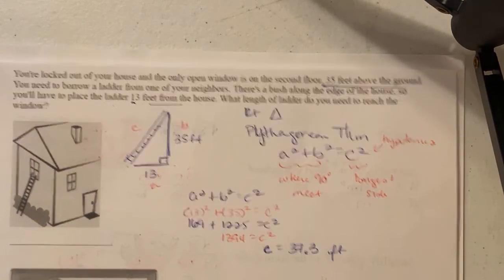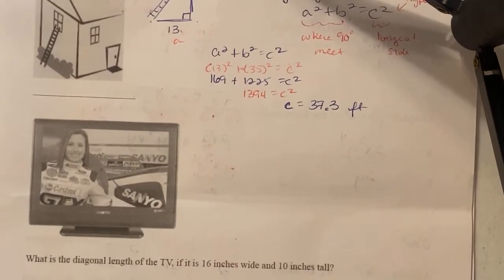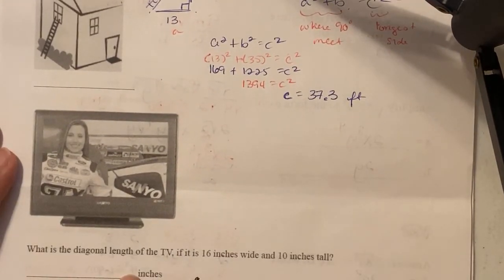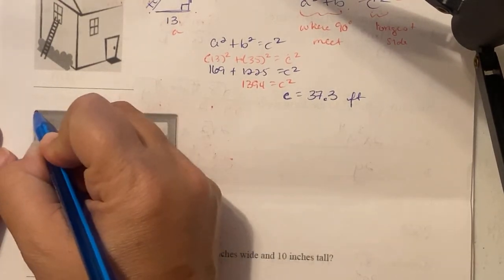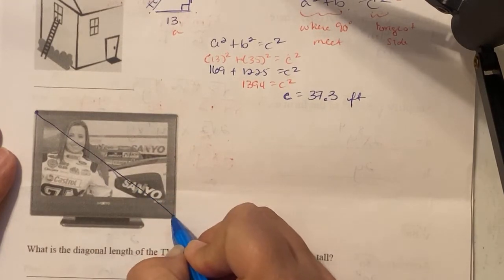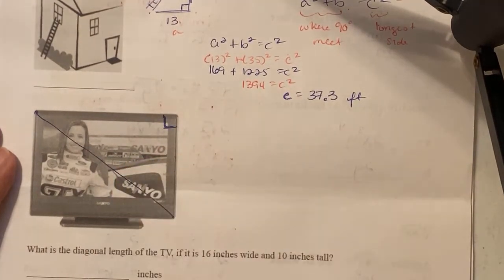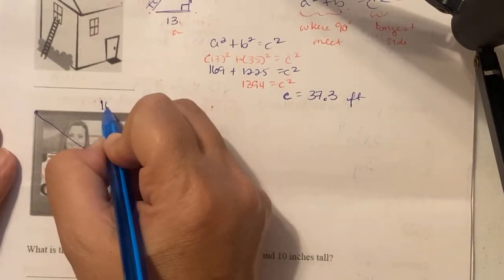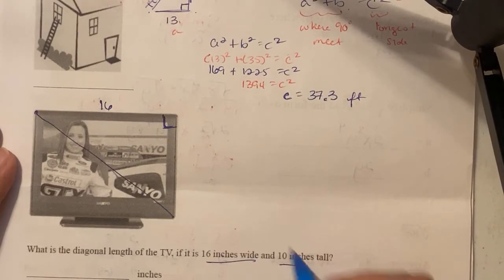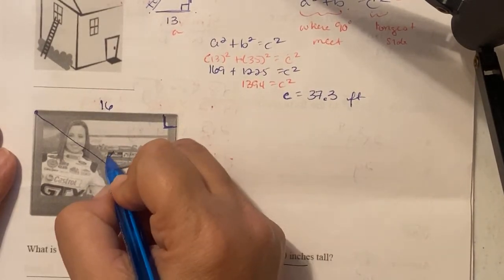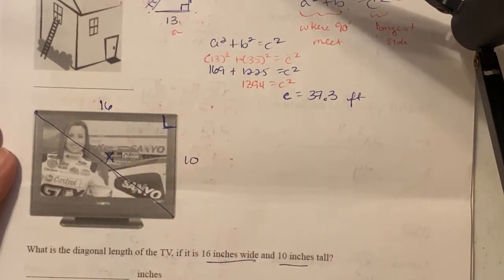On the next example, it's talking about TVs. So it says, what is the diagonal length of a TV that is 16 inches wide and 10 inches tall? So remember, diagonal is what they're talking about from one corner diagonally to the other. So when we look at a TV, it looks like a right triangle is being formed. It says that it is 16 inches wide, so it means 16 is our width, and it's 10 inches tall. So they want to know what the diagonal value is.